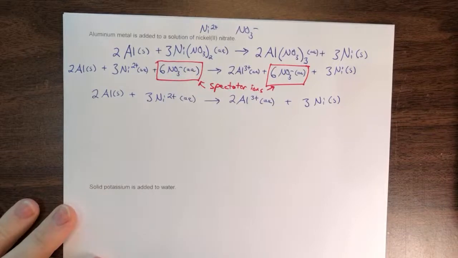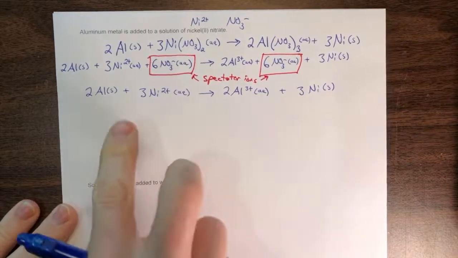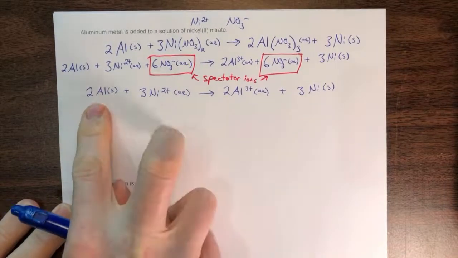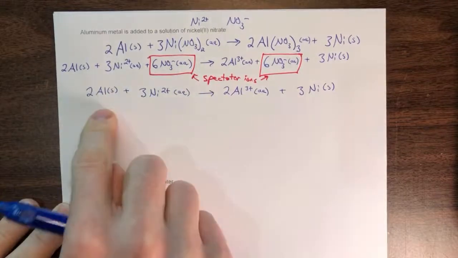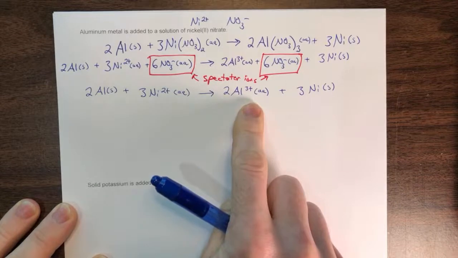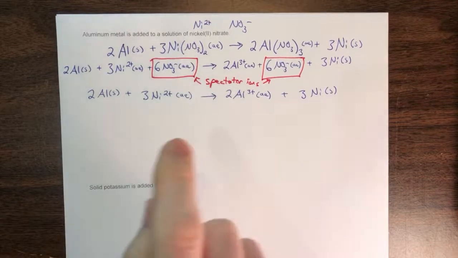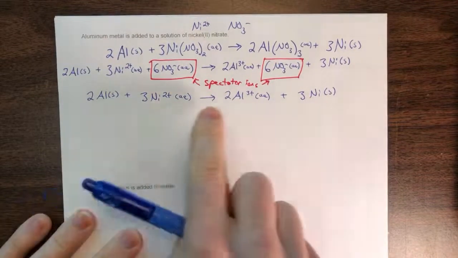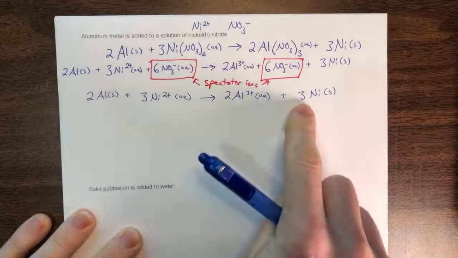Next, let's do our half reactions. And we just look at one element at a time. So we have aluminum going to aluminum 3 plus. And we literally don't need to include these 2's here and these 3's here.